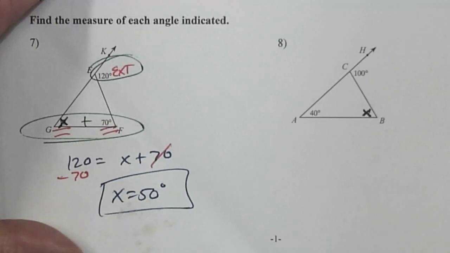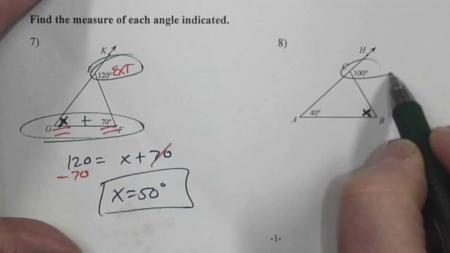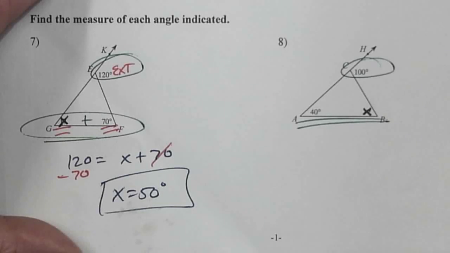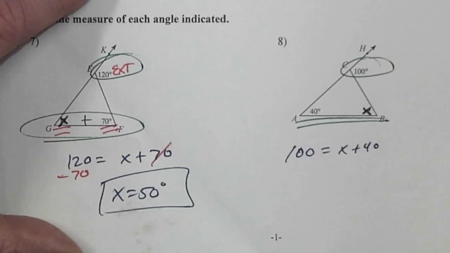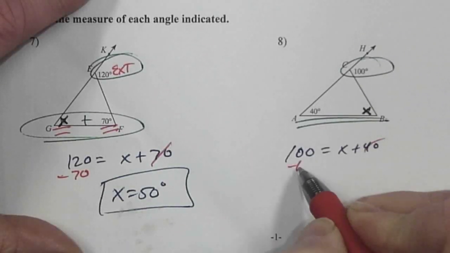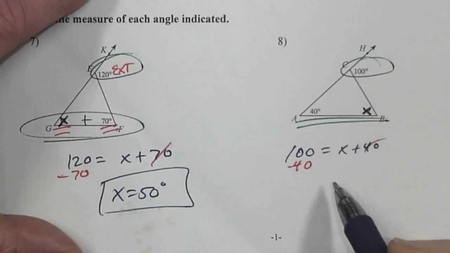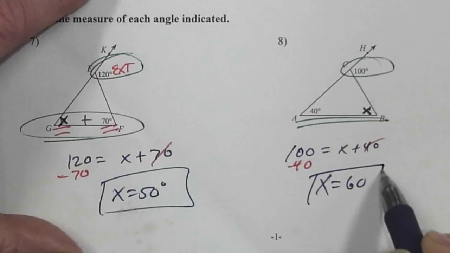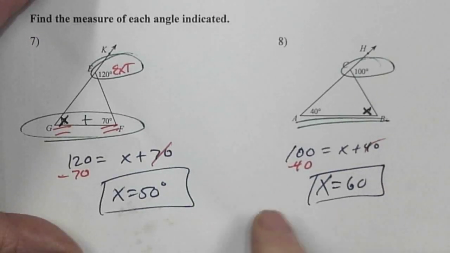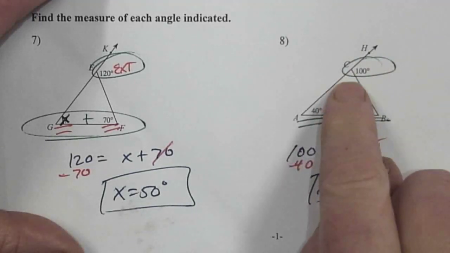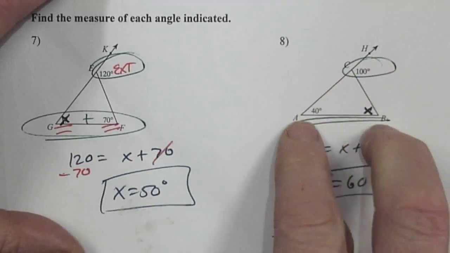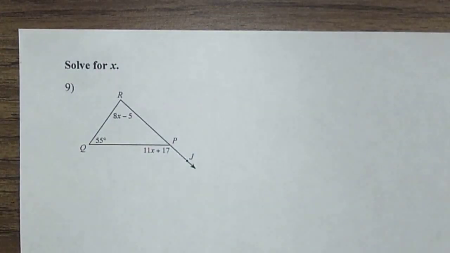Or in this case here, again, exterior is up here, interior is down here. 100 is equal to x plus 40. Subtract the 40 and you get 60. So some simple ones right there. That's the simplicity. The exterior is equal to the two remote, or the ones away from it, not the one right next to it, but away from it. Those two added together. Let's take a look at a couple more.